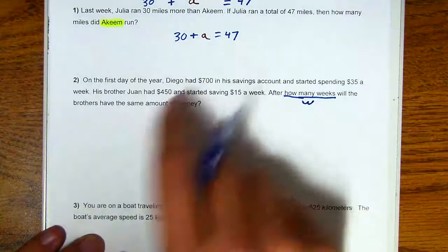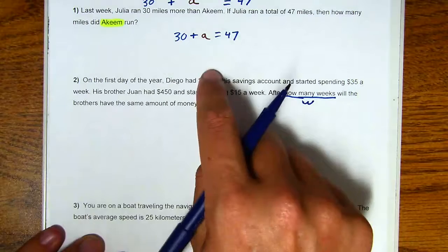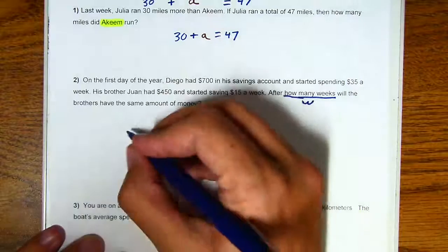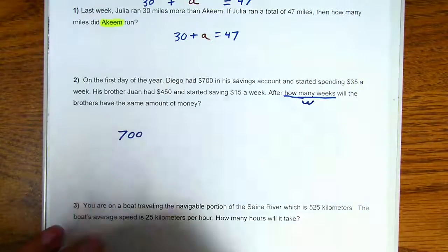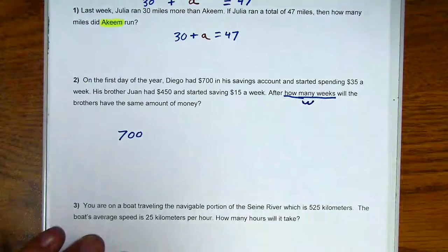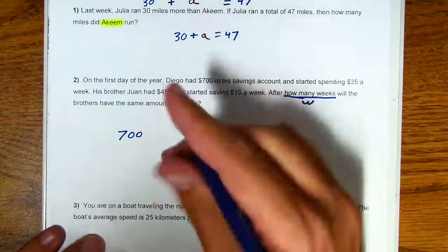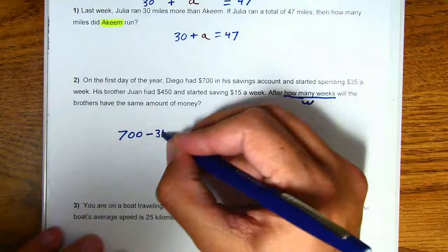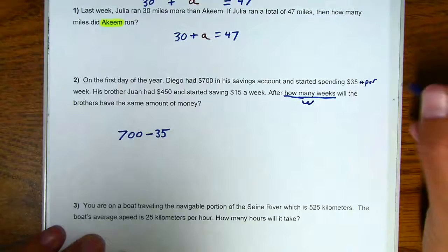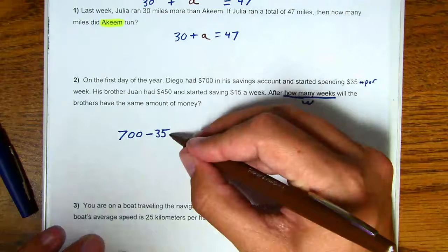So when we're talking about brothers and we're talking about savings and whenever they have the same amount of money, we're going to have to set up each equation. So let's start with Diego. Diego had $700 in savings. He started with $700. And he started to spend, remember, spending money, you're losing money from your savings. When you spend, you lose money from your bank account. He's spending $35 a week. This should actually be per week. I like the word per better. Per week. Okay. So per week, I'm going to fill in my W here in brown.